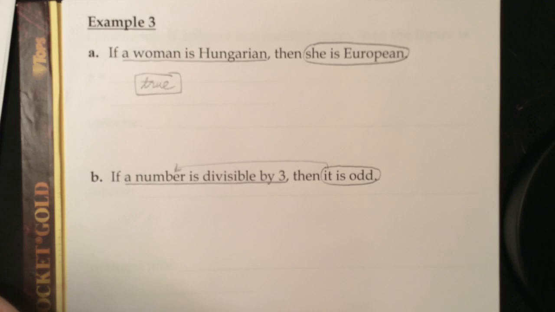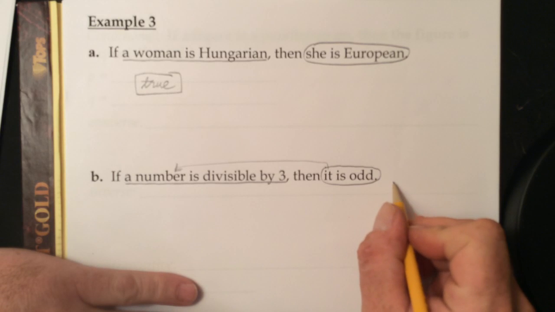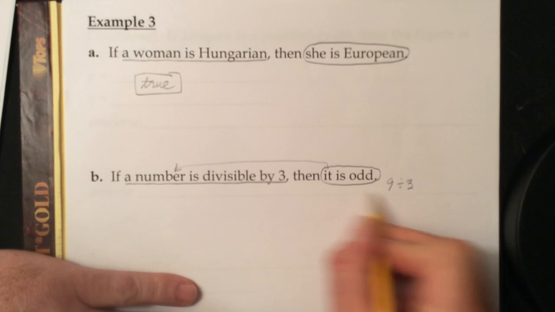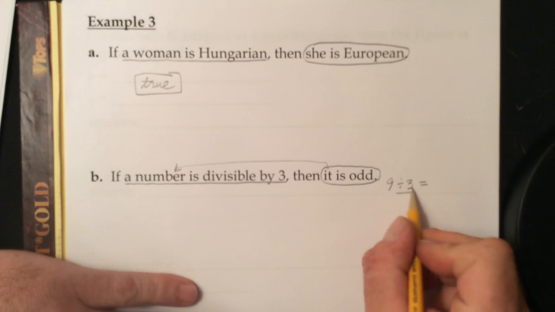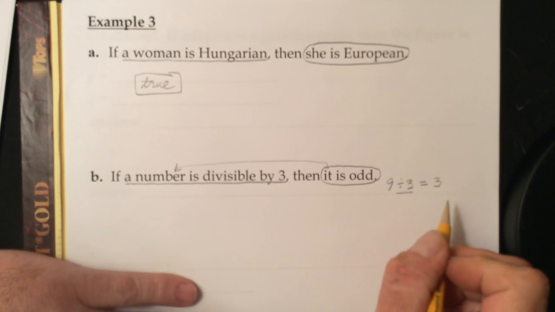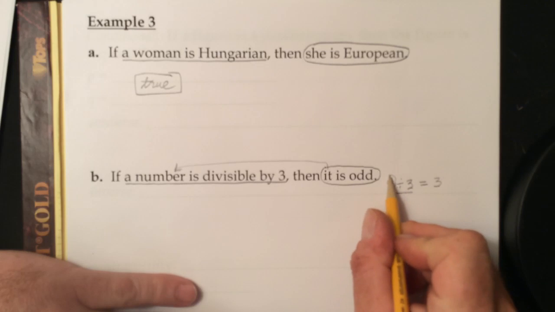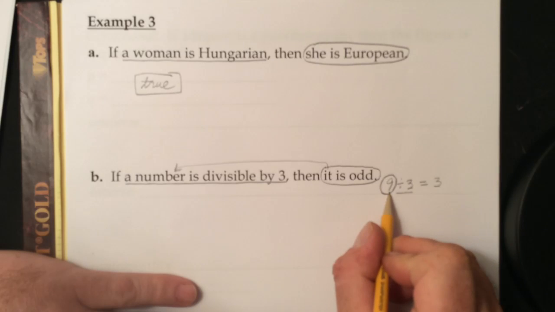Okay, if a number is divisible by 3, then it is odd. So this would be an example of what they're talking about. This 9 divided by 3, that's what divisibility by 3 means. You can divide by 3 and you get a whole number as a result. 9 divided by 3 is 3. And since it's divisible by 3, they're saying that this number right here has to be odd. And it is here. 9 divided by 3 is 3.